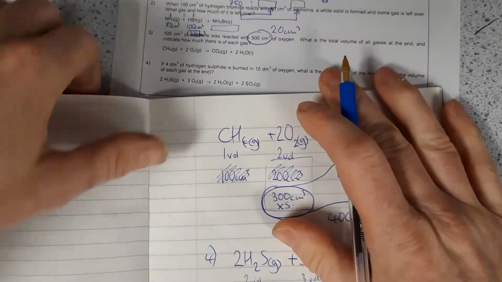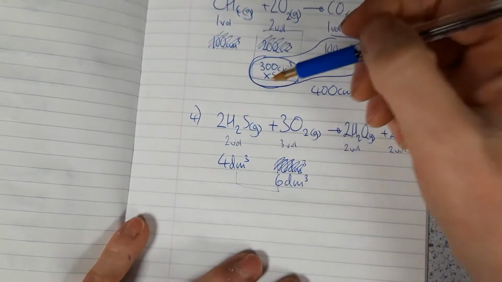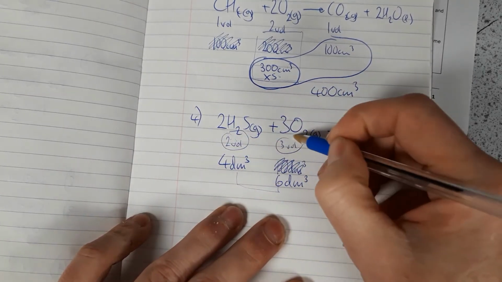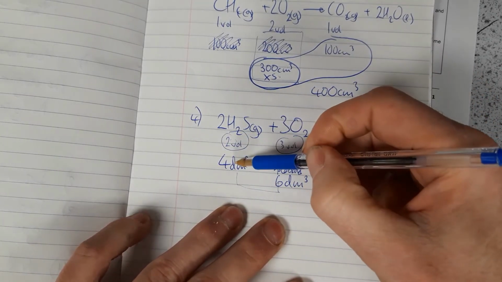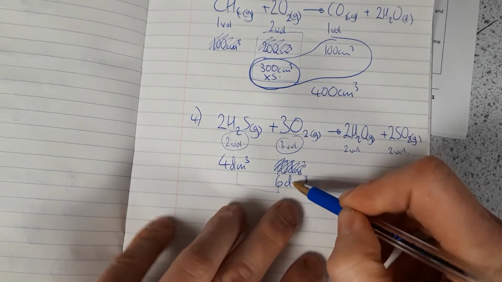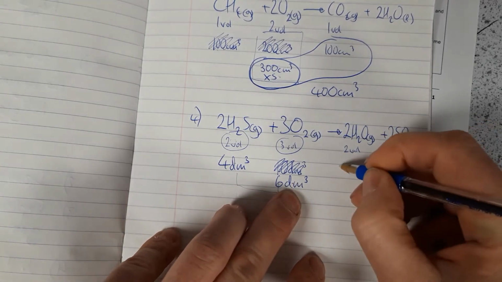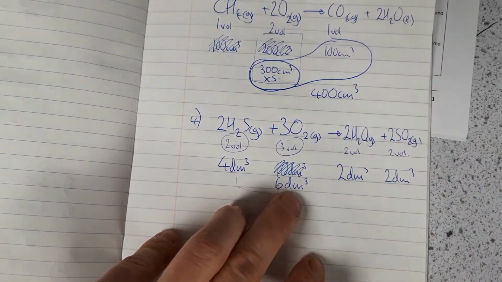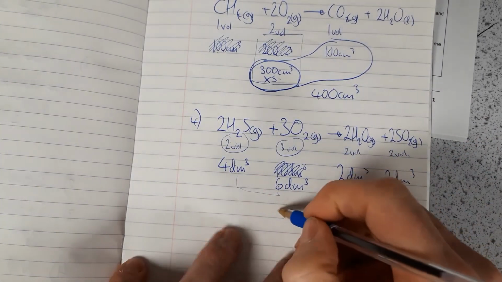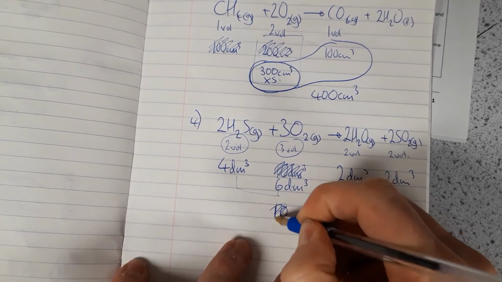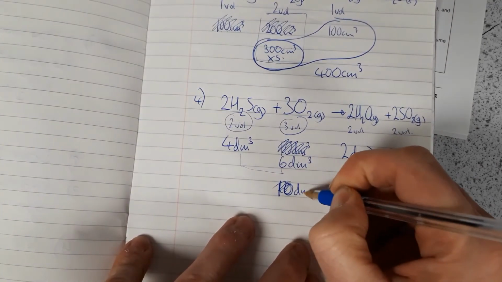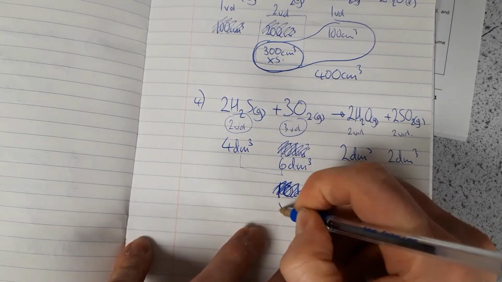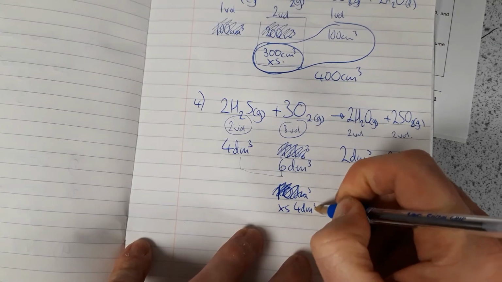Oh, I've got off the screen there, sorry about that. So, I'll do that again. If you've got 4, so there's 2 react with 3. So if you've got 4 decimeters cubed of this, it will need to react with 6 decimeters cubed of oxygen. It will make 2 decimeters cubed of water and 2 decimeters cubed of sulfur dioxide. They've given you 10 decimeters cubed of oxygen. Okay, which is 4 too much.